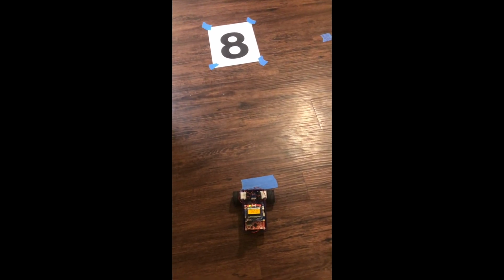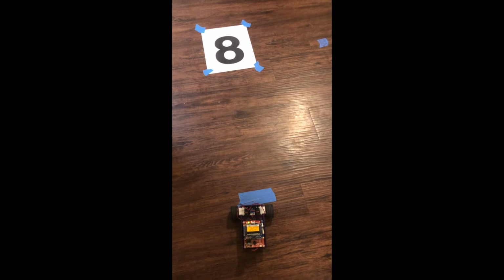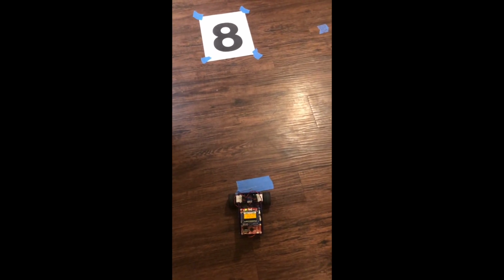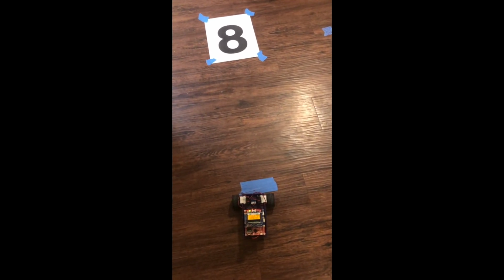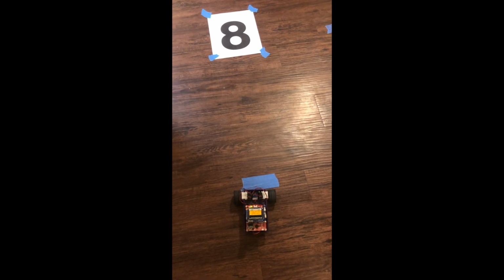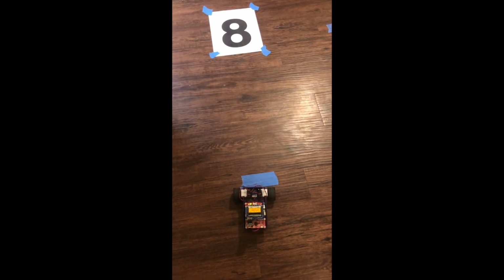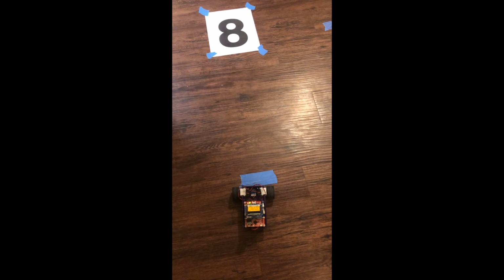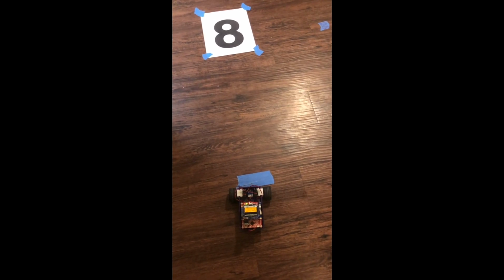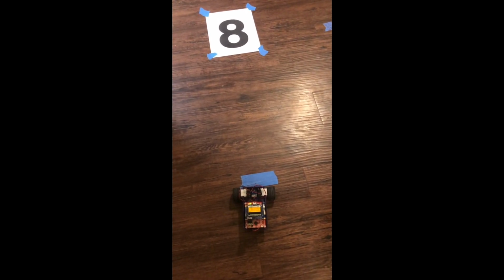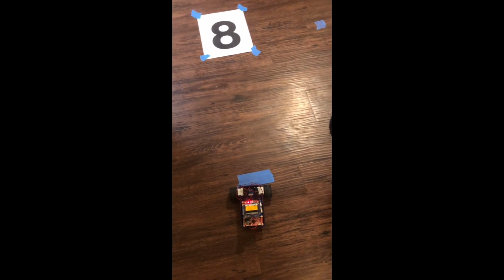And I'm going to send my last command here in a second. And I wasn't sure if it needed to say arrived at 8 or black line start at 8. So once it hits 8, it says arrived at 8. And then immediately after that, as it starts moving, it says black line start.